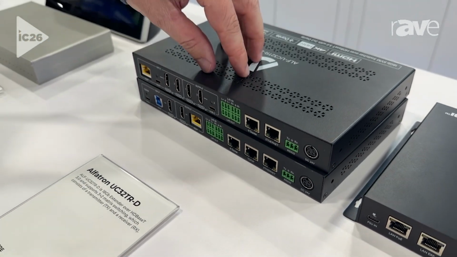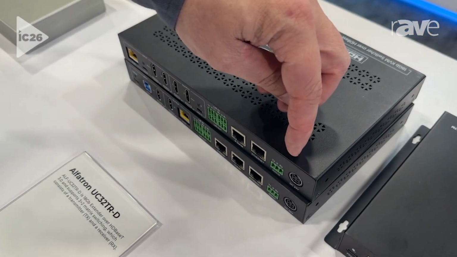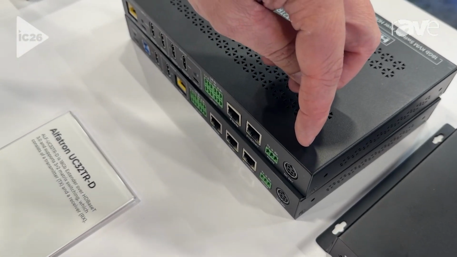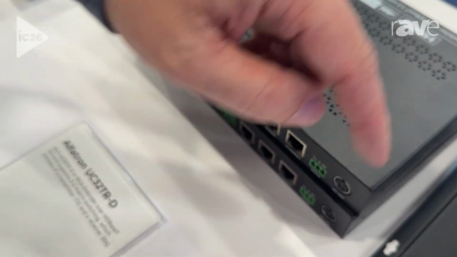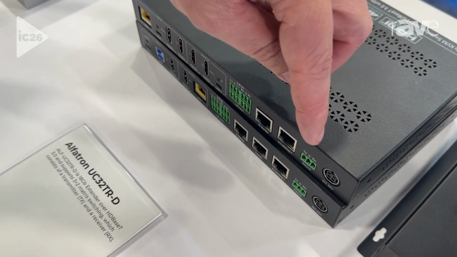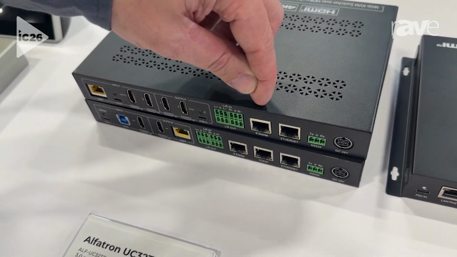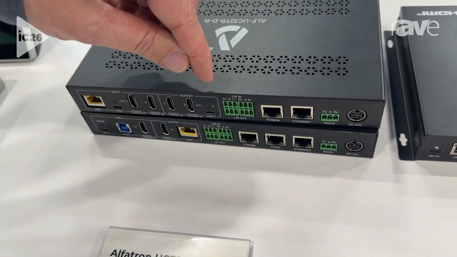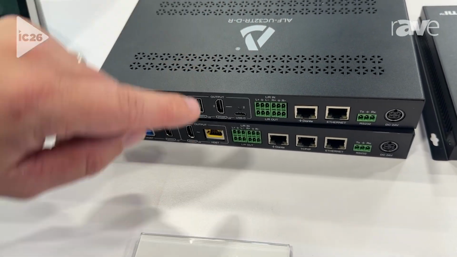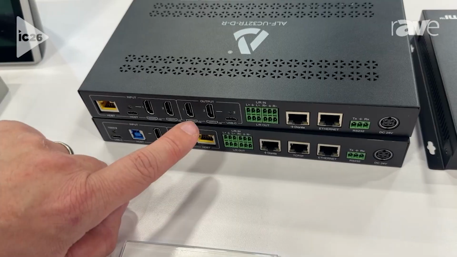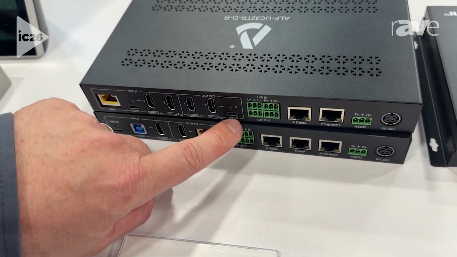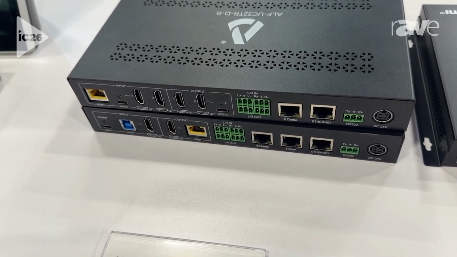If I come back to the receiver unit, I'll start off on the other side. Again, you can either choose PoC power to be delivered from the transmitter to the receiver or the receiver to the transmitter. Again, there's RS-232 control, Ethernet connection, your Dante, your analog audio. Then we have our output stage here, which, as I mentioned, is a matrix output between output 1 and 2 with a parallel USB-C DP video output as well.